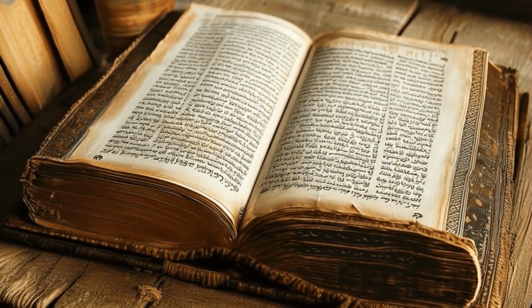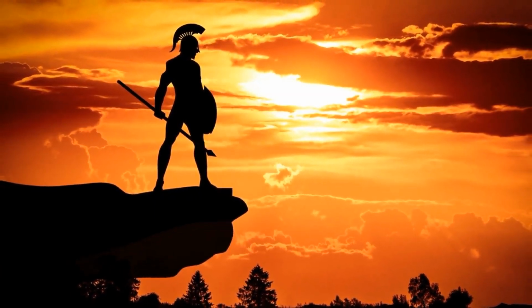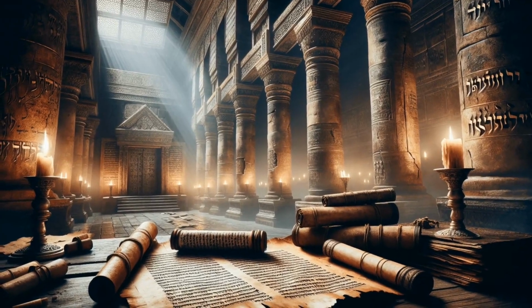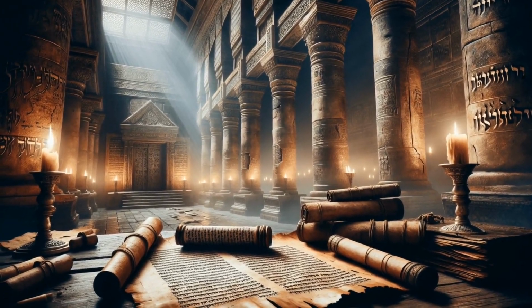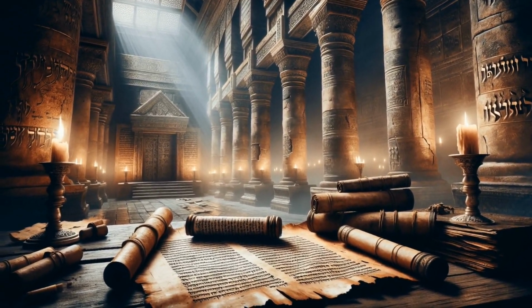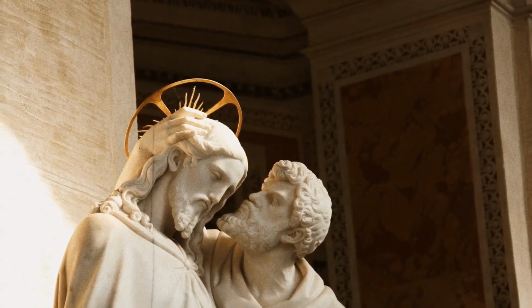Judith's willingness to use deception and even violence to protect her people forces us to confront these uncomfortable questions about the limits of ethical behavior, especially during times of crisis. It's a timeless dilemma that resonates even today. When is it okay to bend the rules? When does the end justify the means? These are questions that have haunted humanity for centuries.